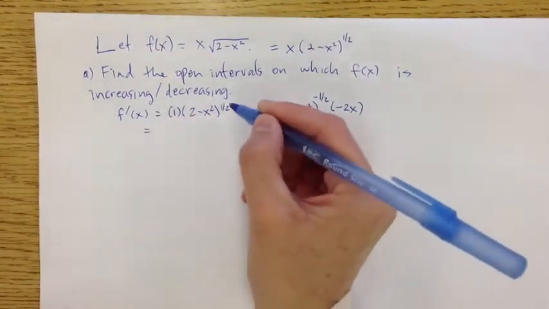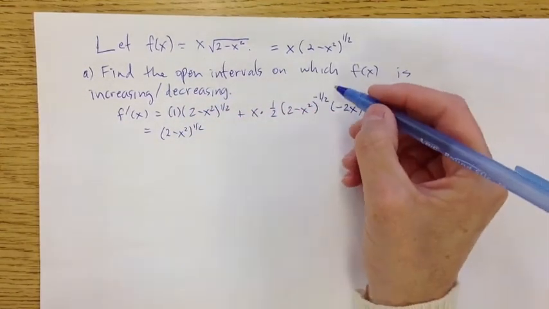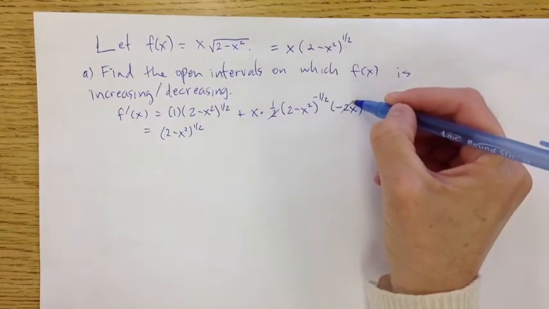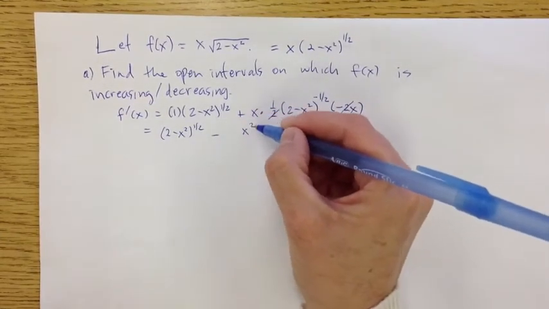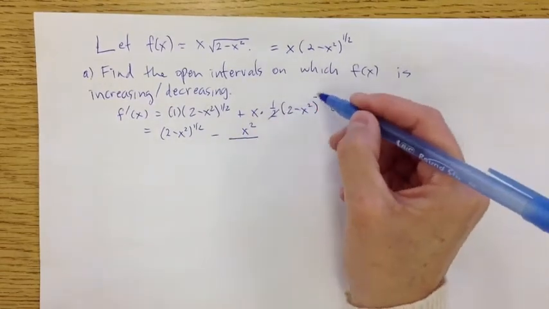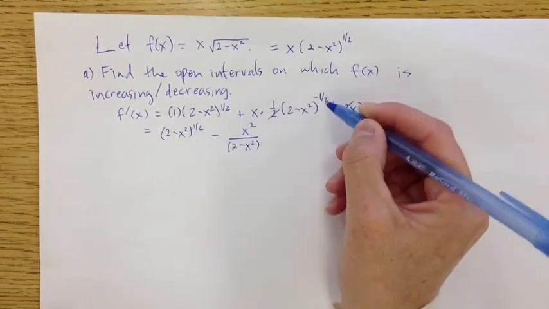So this is equal to 2 minus x squared to the 1/2. Here these 2's cancel. We have minus x times x, so minus x squared. And we pop this down into the denominator, so 2 minus x squared to the positive 1/2.